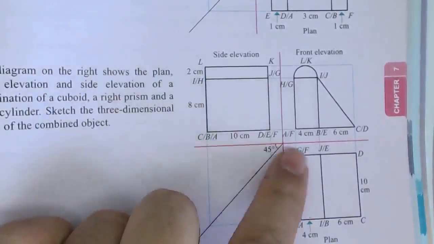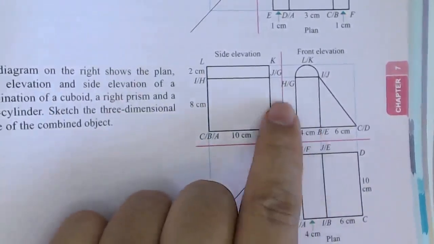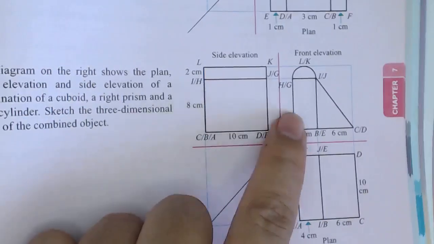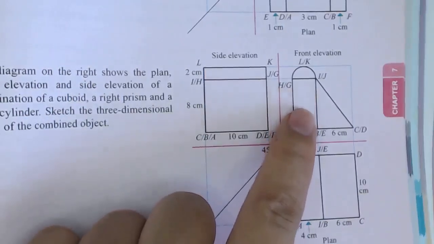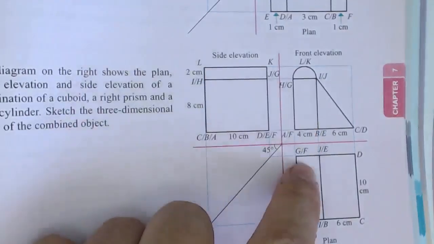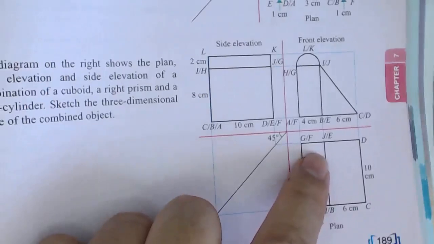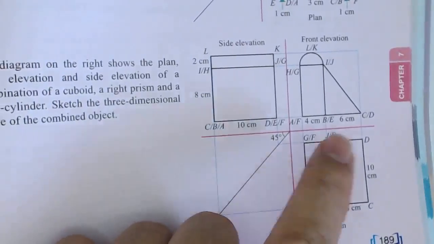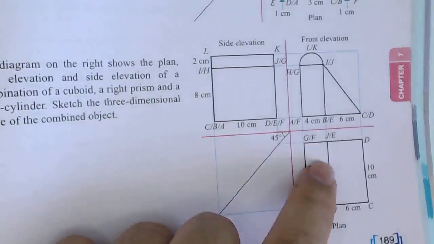Okay, shall we do this? First, you need to imagine. Can you imagine this shape? At the front, it looks like this. On the upper side, it looks like this.